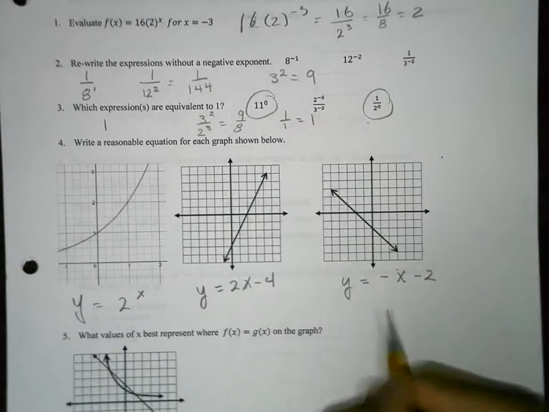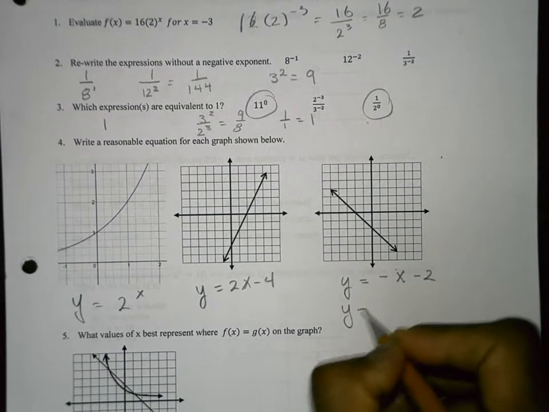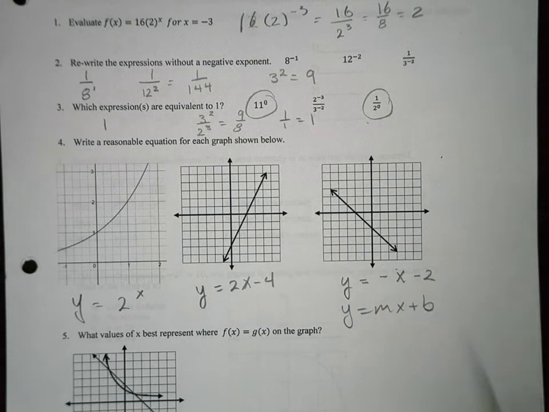Remember the value in front of the y is the slope. This is y equals mx plus b, slope-intercept form of an equation.